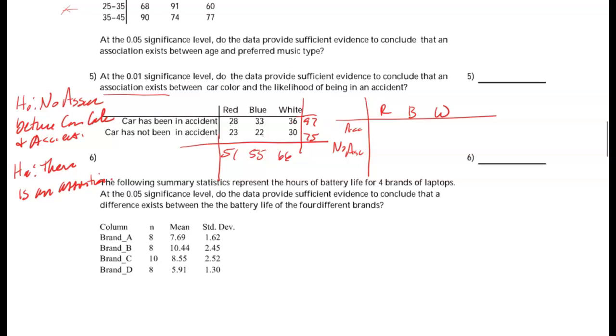We want to know what is the expected value. So we know that of all the cars, we have a total of 172. Just double check that your row and your column totals both add up to 172. So of the 172 cars that we observed, 28 of them were red and also in an accident. The cars that were in an accident: 28 were red, 38 blue, 36 white. So this expected value comes from if there is absolutely no association, how many of the 172 would we expect to be red and in an accident?